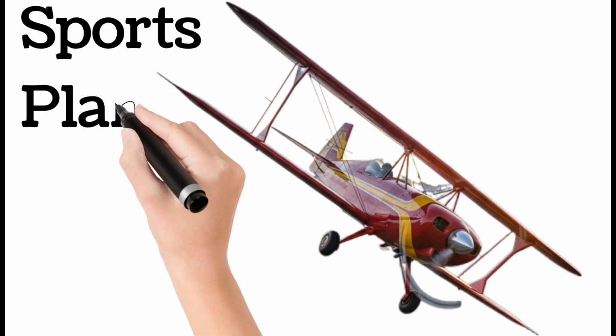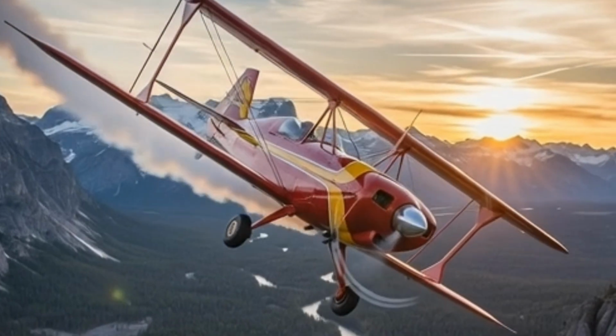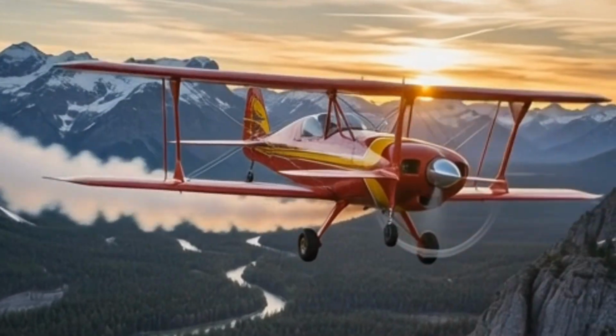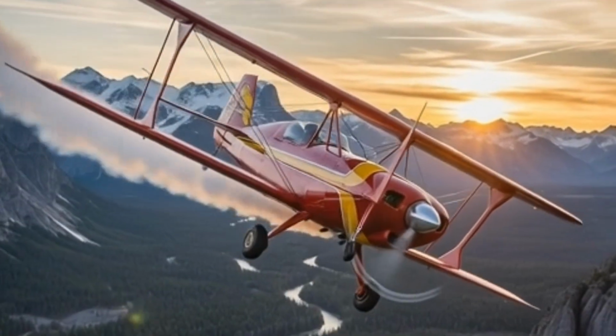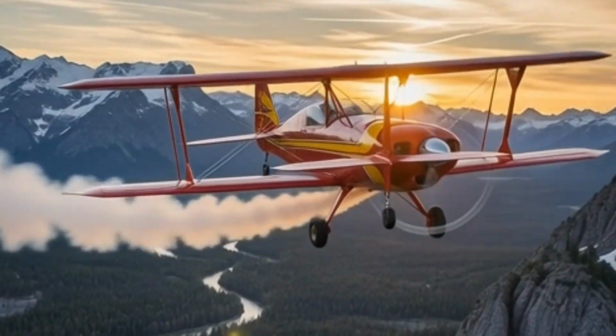Next, sport plane. A sports plane is used in air sports. It is small and very agile. It can perform aerial stunts. It is popular in air shows.